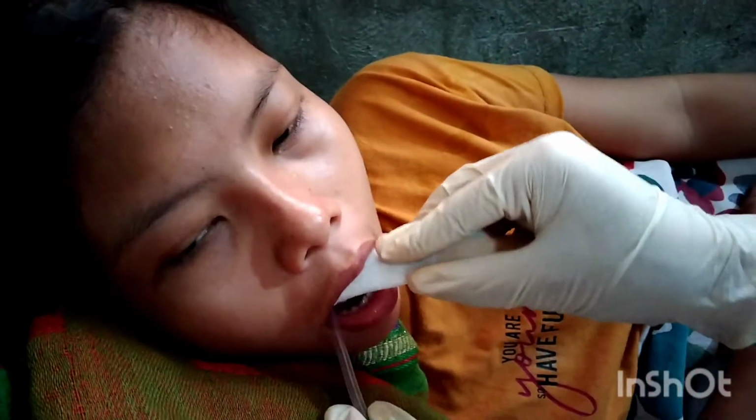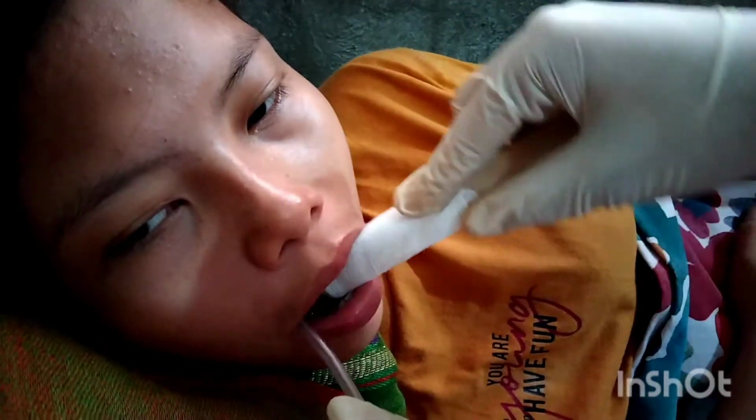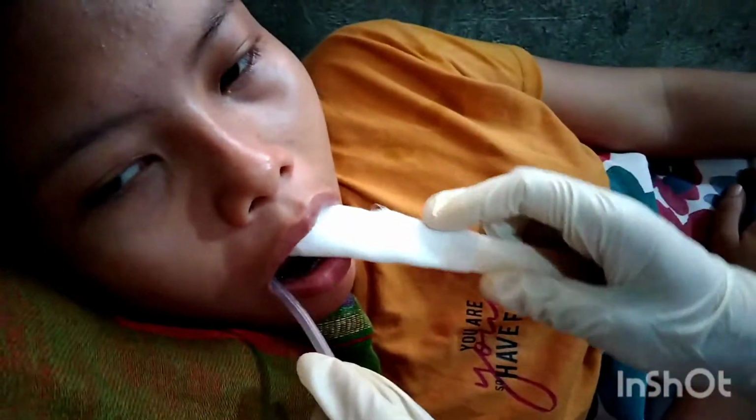Next is to rinse the areas using a clean cotton applicator or padded tongue blade moistened in water. Suction any drainage if necessary. Rinsing or suctioning removes cleaning solution and debris.